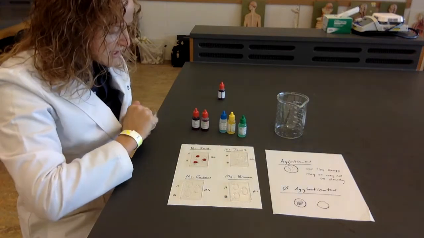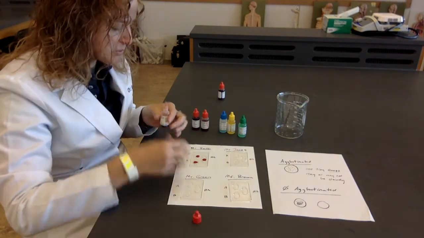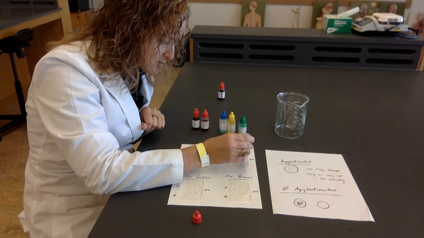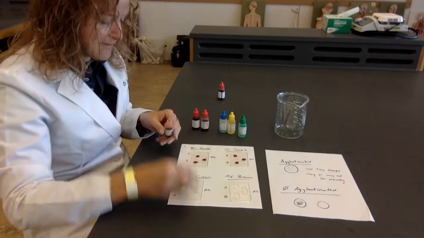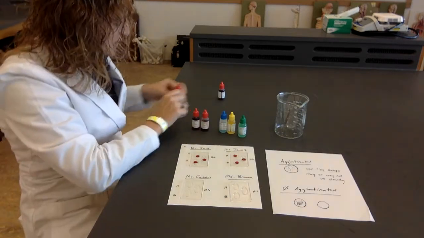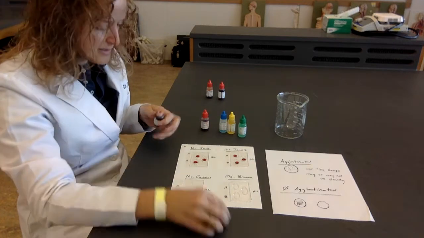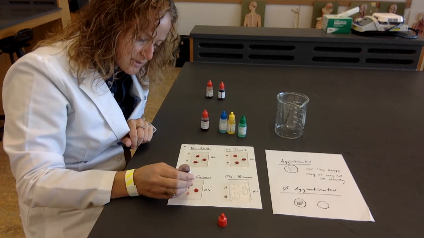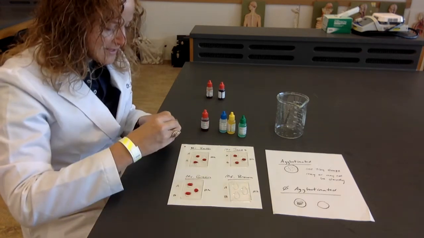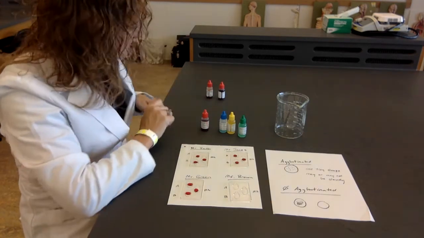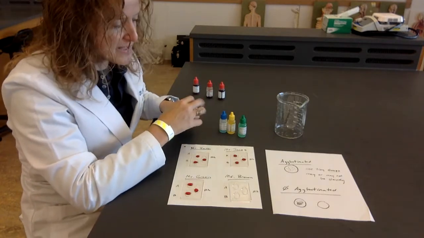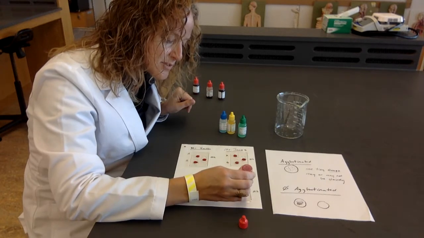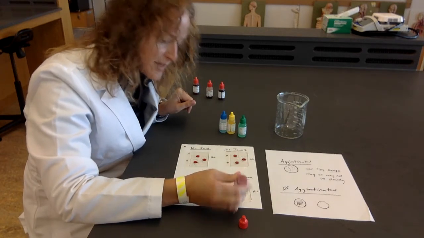Mr. Jones, and I've labeled it over here, Mr. Jones. 1, 2, 3, for each well. Mr. Green. 1, 2, 3, for each well. And then lastly, we have Ms. Smith. Apparently she's not married. Ms. Smith. And we're going to put 1, 2, 3, for each well. Boom.